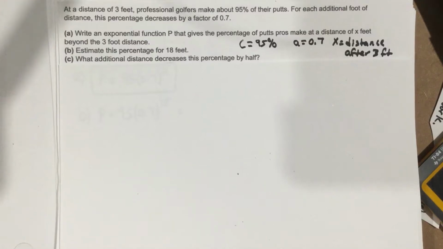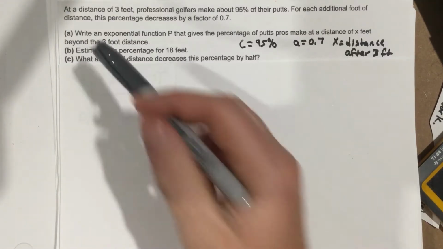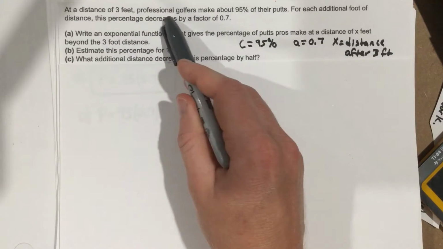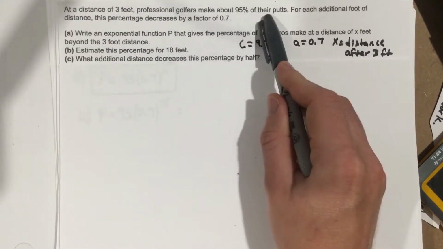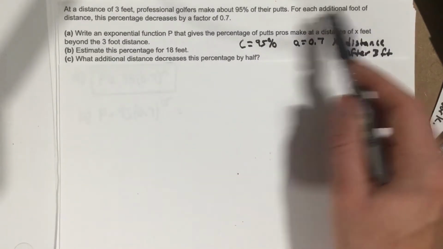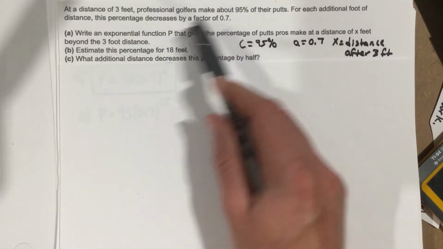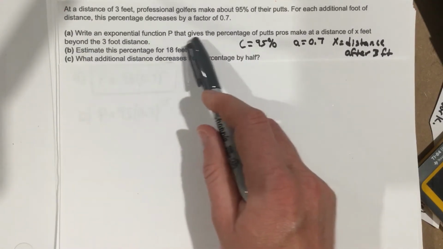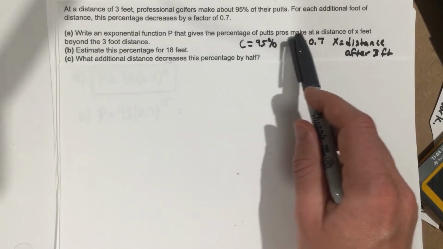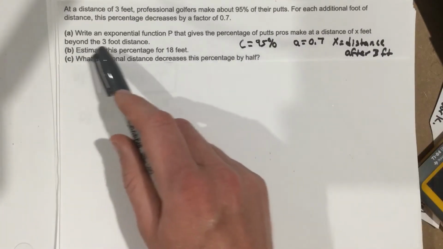This is problem number 7 from section 5.3. It says, at a distance of 3 feet, professional golfers make about 95% of their putts. For each additional foot of distance, this percentage decreases by a factor of 0.7. Write an exponential function p that gives the percentage of putts pros make at a distance of x feet beyond the 3-foot distance.